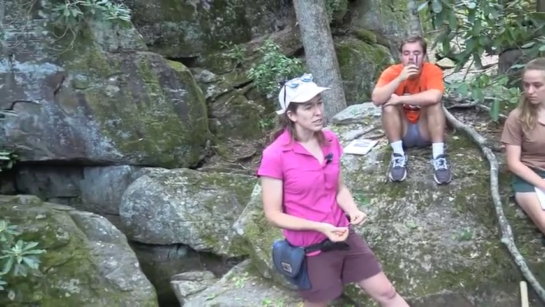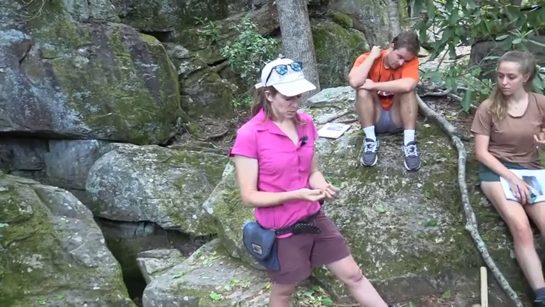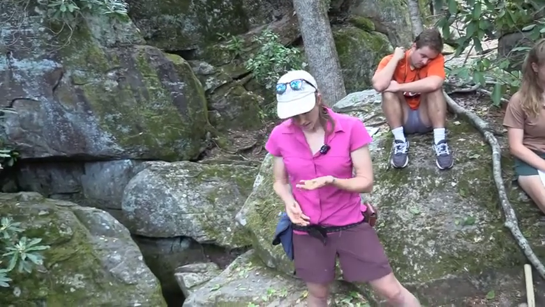Kind of medium strength, moderate to even low strength. It's actually really easy to crumble. So this surface weathering has started to break down the plagioclase, break down the feldspars, and so it's pretty crumbly stuff.